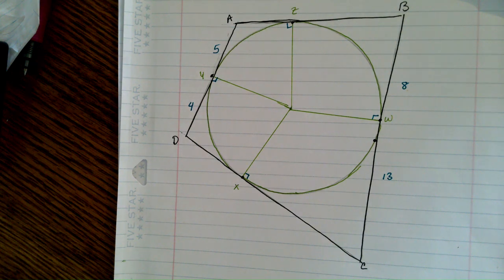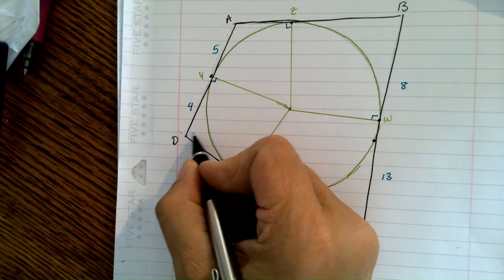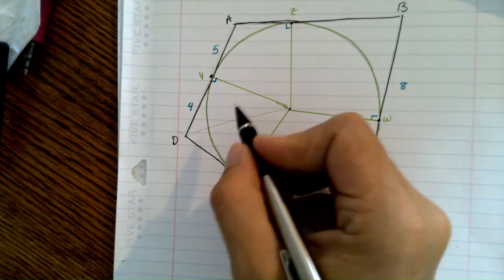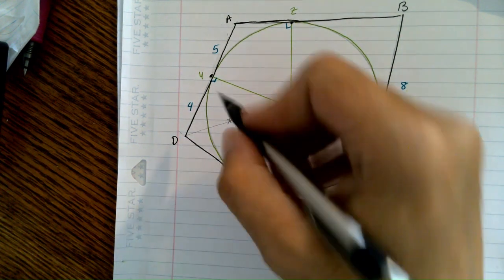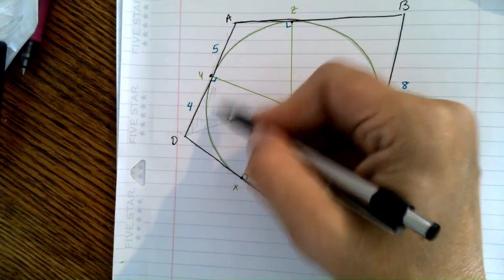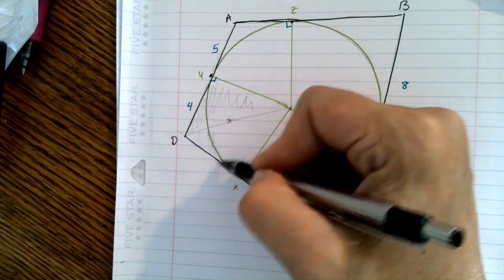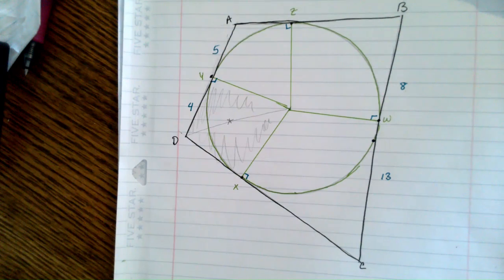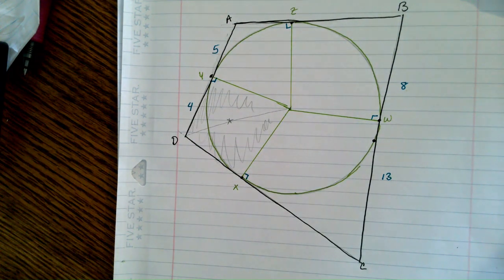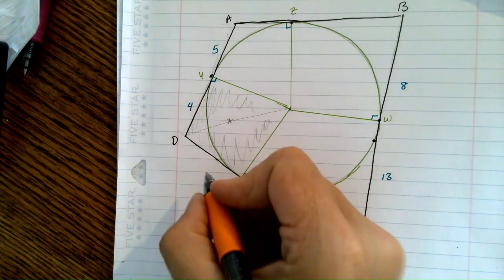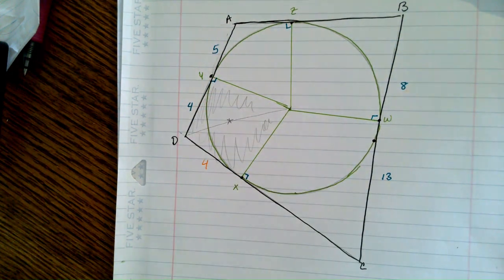Okay, so that might seem like a lot, right? But keep in mind that if we were to connect from here to here, because of the hypotenuse leg theorem, this triangle here has to match this triangle here, meaning we have a kite situation going on. And so therefore, if this is 4, this is 4.